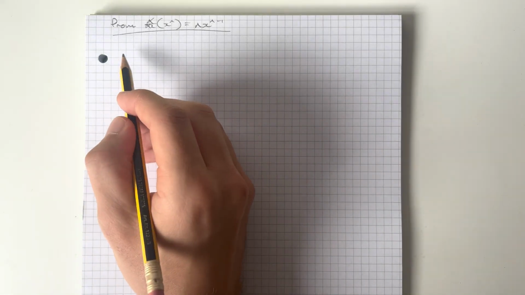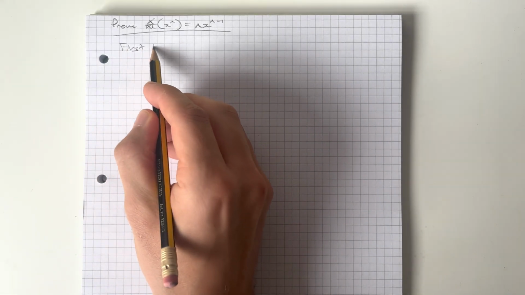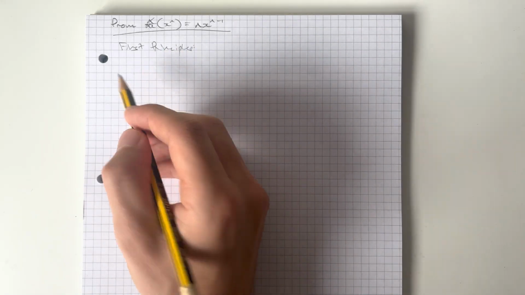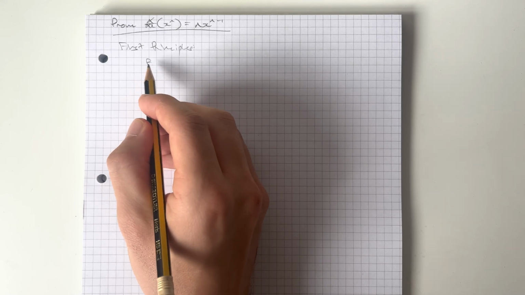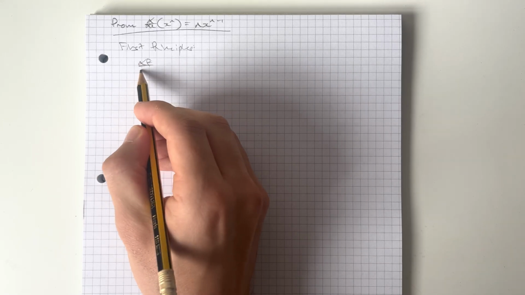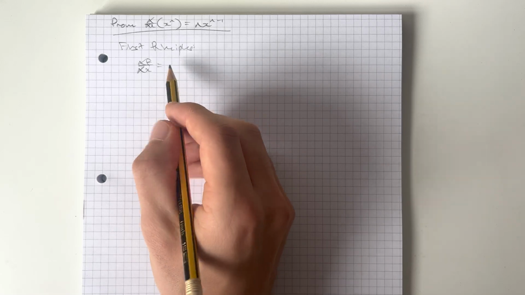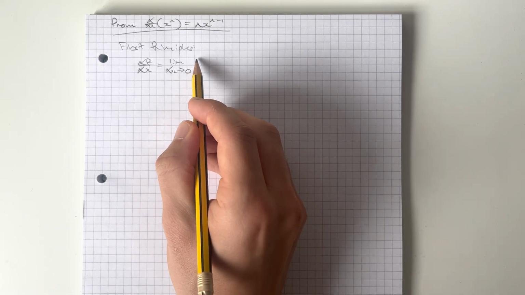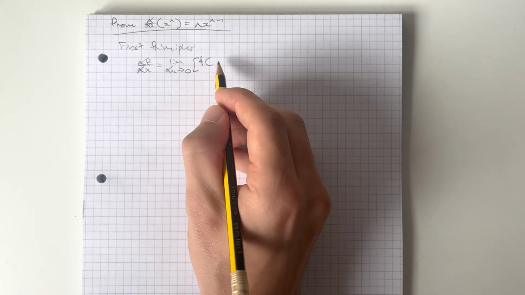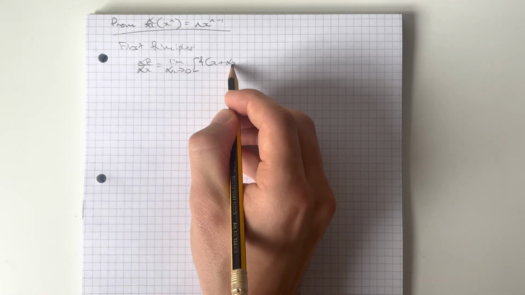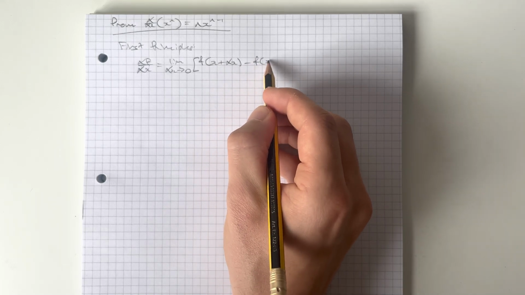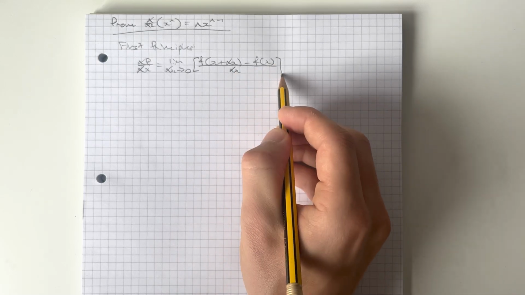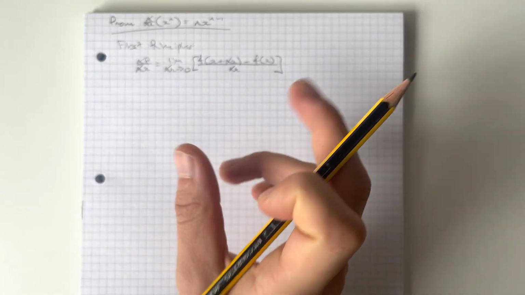So let's first of all write out the formula for that. So first principles. And that states that if we have any function f that is going to be a function of x, and we differentiate it with respect to x, what we end up with is taking the limit as dx tends to 0 of f evaluated at x plus dx minus f of x. So the difference in the y's is how you can think of it, and then the difference in x is on the bottom.